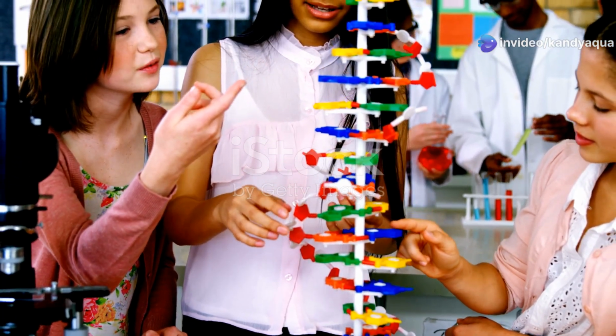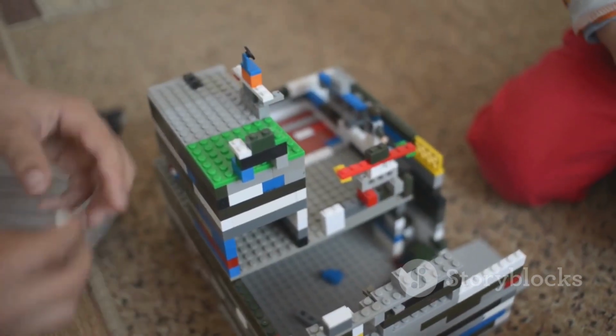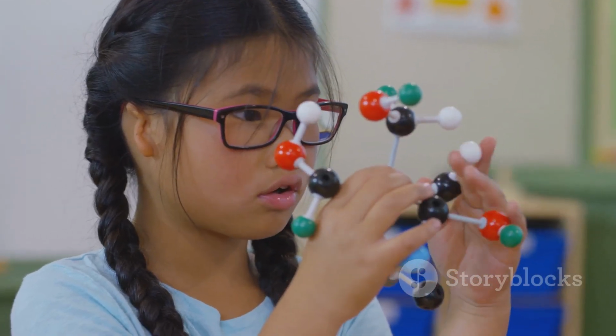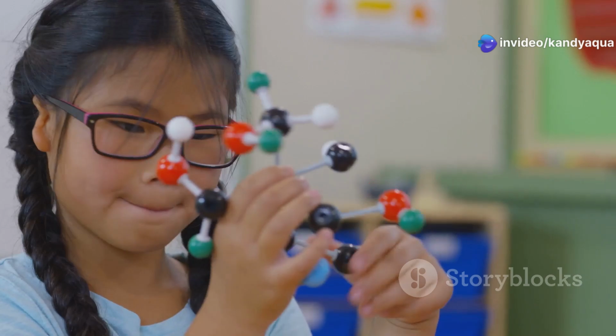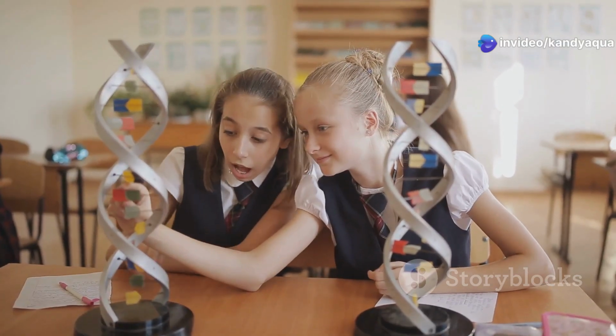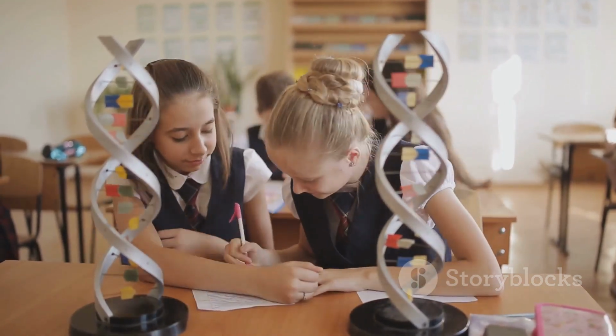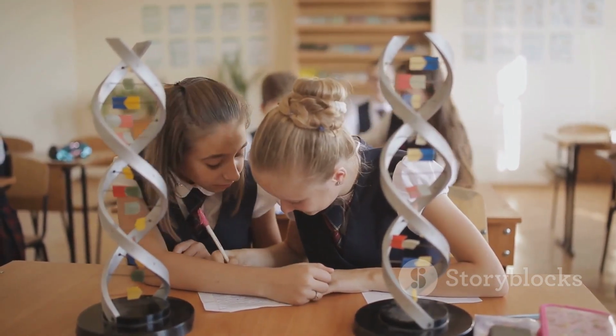Alright, now that we've explored the theoretical side, let's get practical. Remember building things with Legos? Well, it turns out we can do something similar with DNA using molecular modeling kits or online interactive tools. Tools like PhET interactive simulations from the University of Colorado let you drag and drop virtual nucleotides, building your own DNA strand piece by piece.